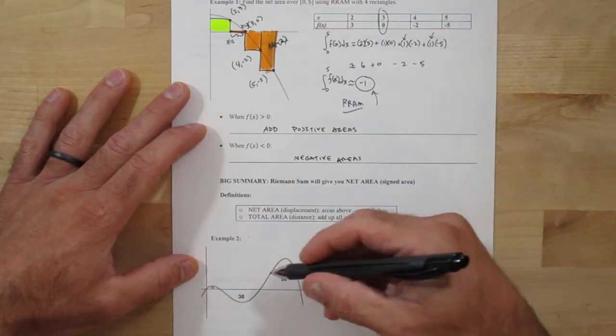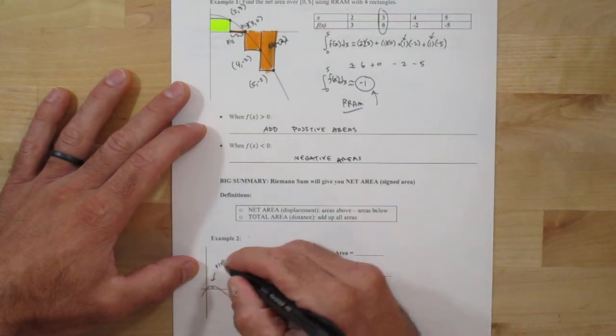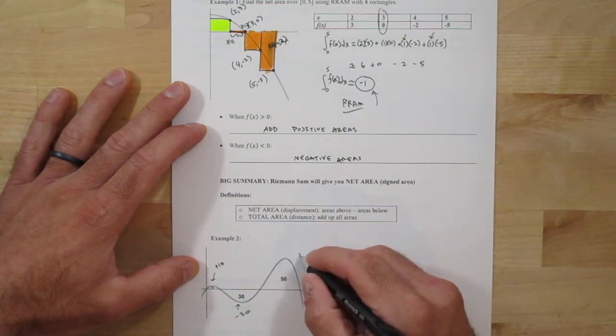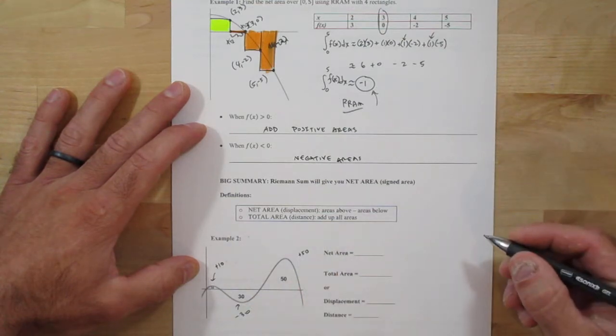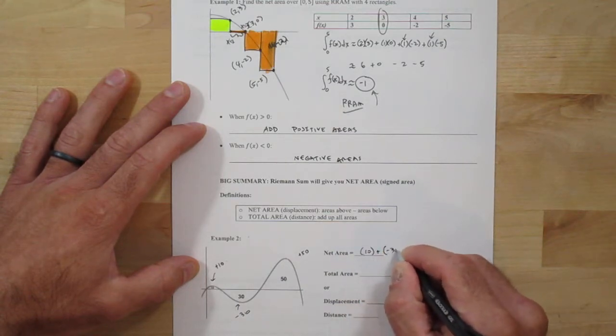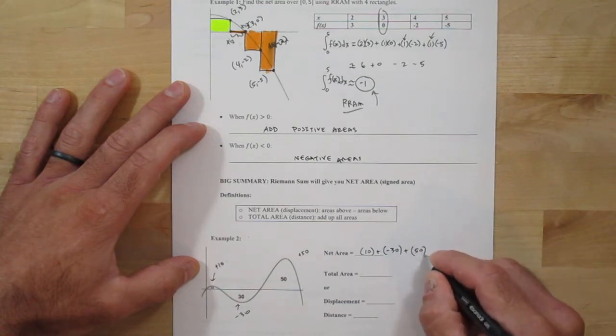So if I look at this curve here on example 2, I see I have a positive 10. It says I have a 30, but I'd consider that a negative 30, and then a positive 50. All right, so my net area, I would take 10, I would add negative 30. Again, this is net. I consider this still negative, and add 50.